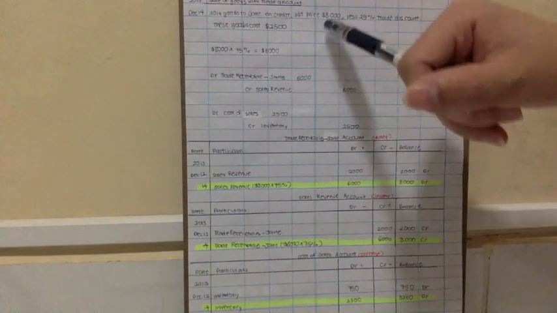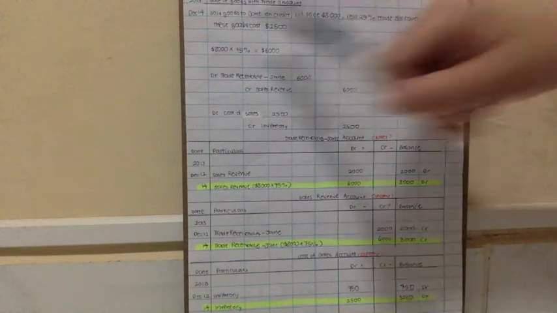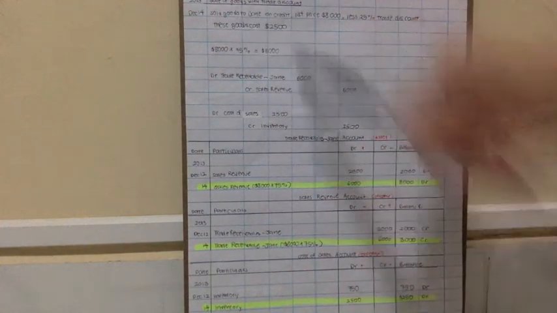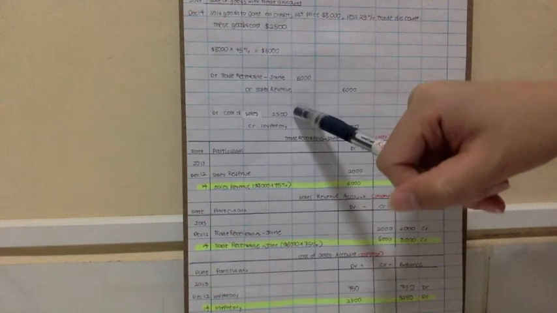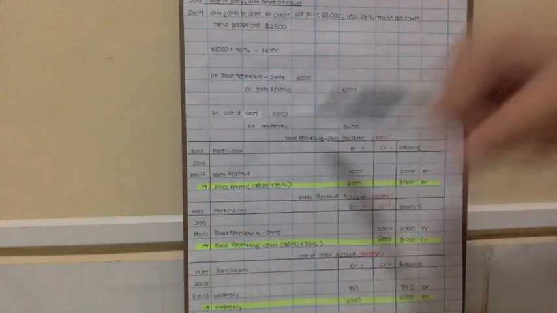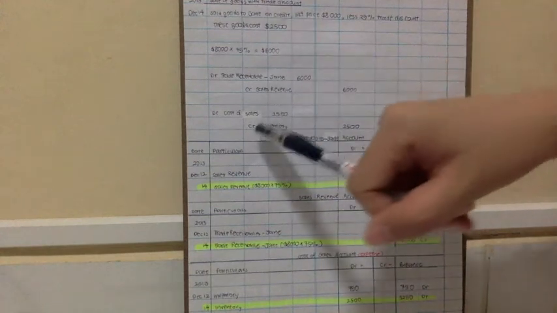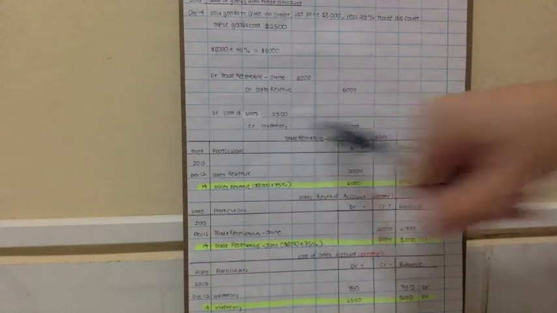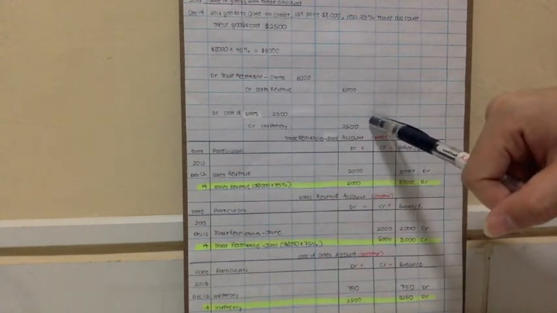Now after we have tackled the part about the revenue, we have to tackle the part about the costs. So it's debit cost of sales 2,500, and because these goods leave our business into Jane's business, it will be credit inventory 2,500.